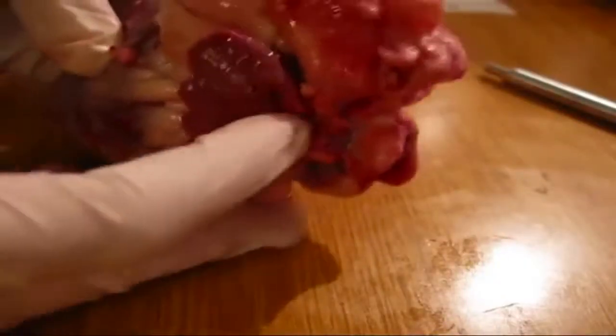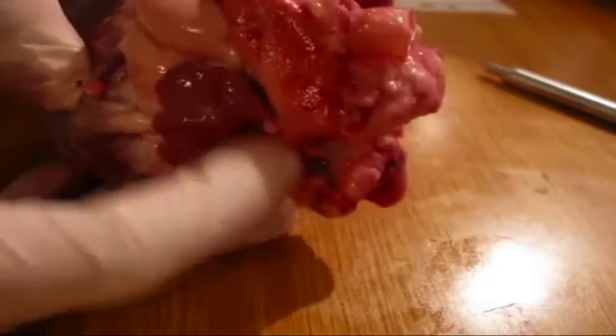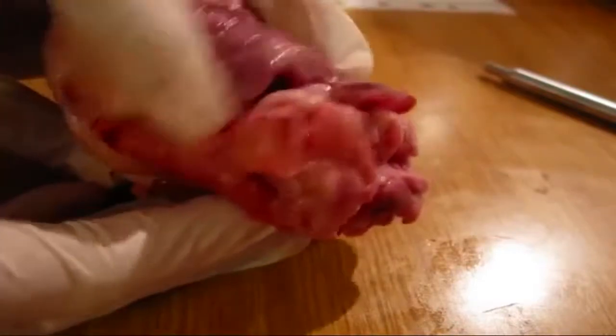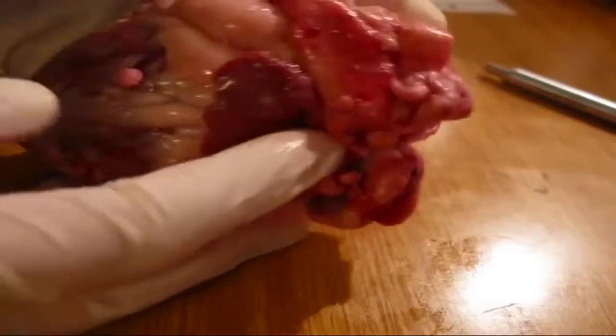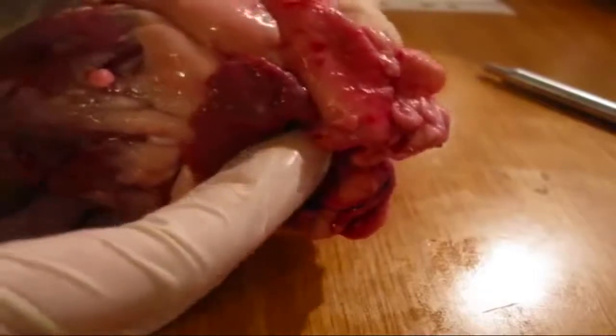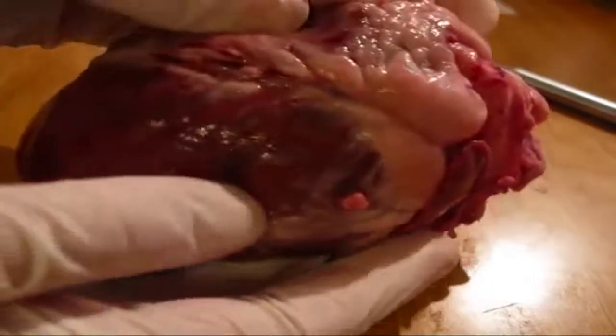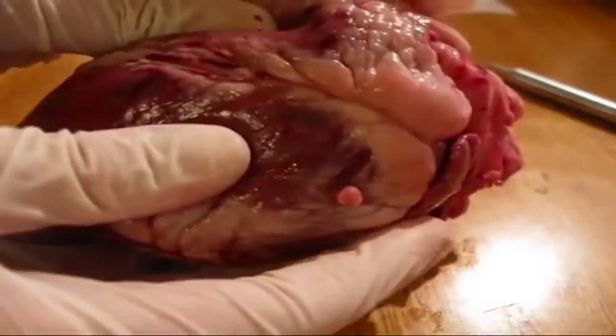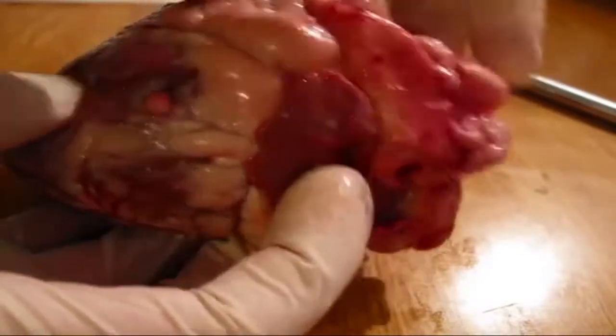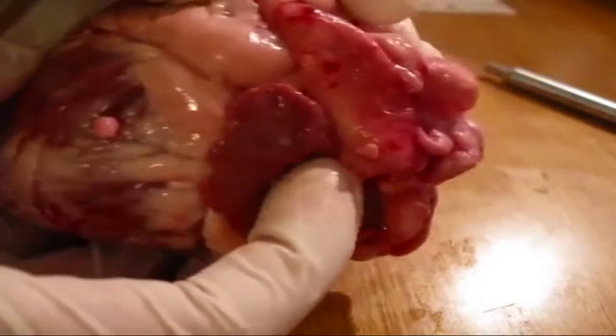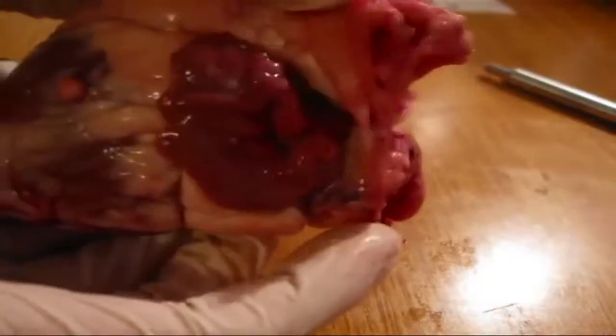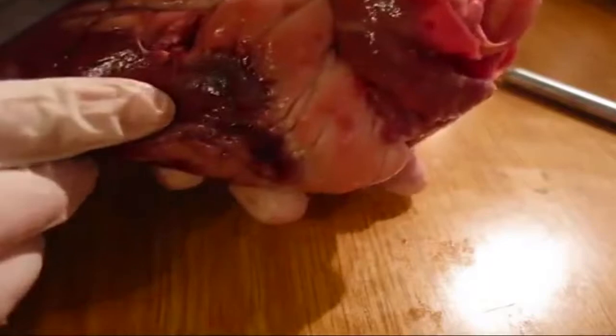The blood would first flow into the atria, which are those things here, and then they contract, and the blood is pushed into the ventricles, and then the ventricles would contract like that and push the blood out through the aorta or the pulmonary trunk here. And that's how it works.